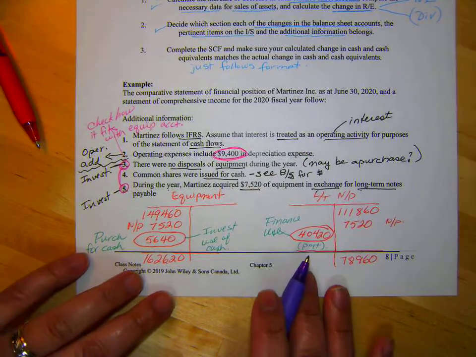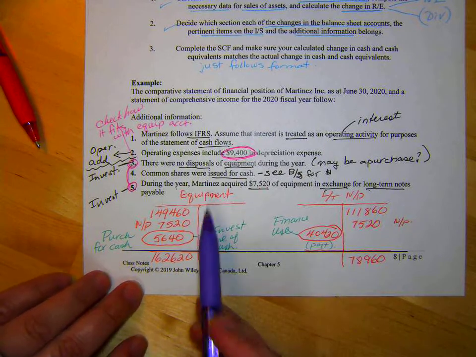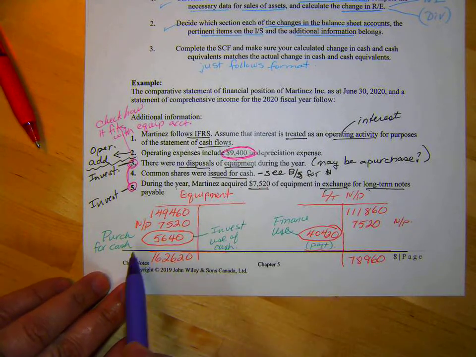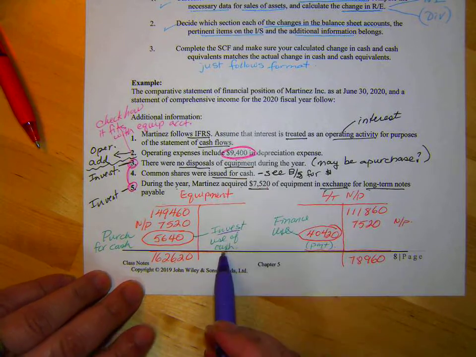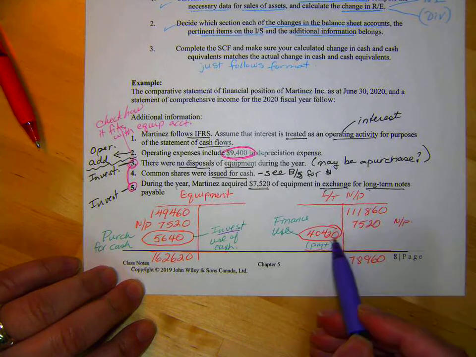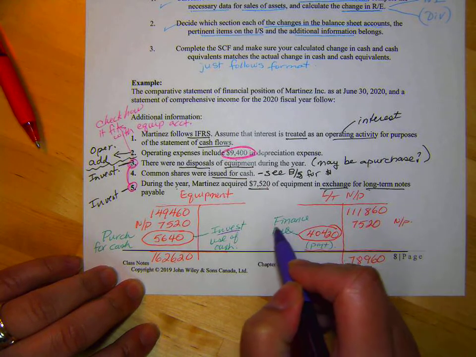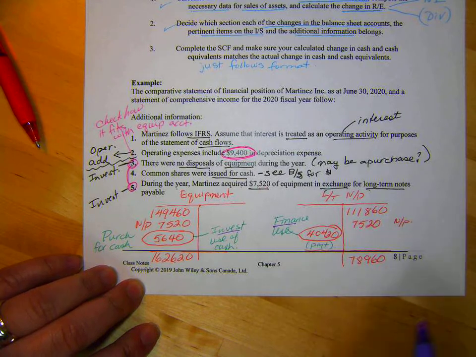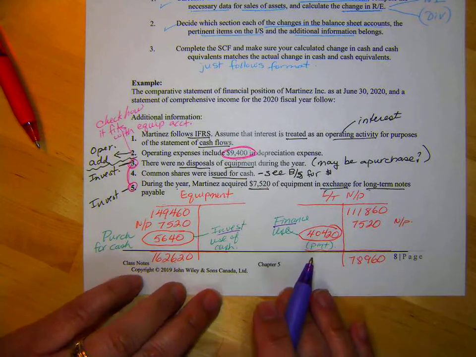In our little analysis, there's equipment, and we found purchase for cash, so it goes to investing, use of cash. And in long-term notes payable, we paid off the notes payable for $404, so it's in financing and it's a use of cash. Now there's one more amount that we have to see what we're doing.